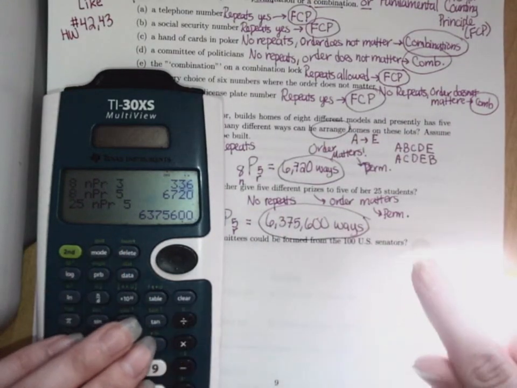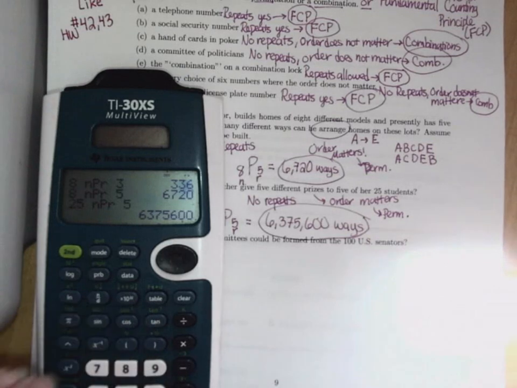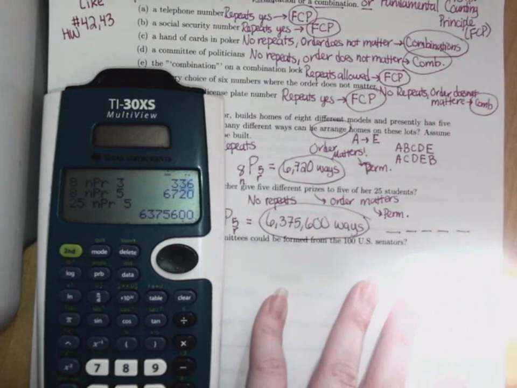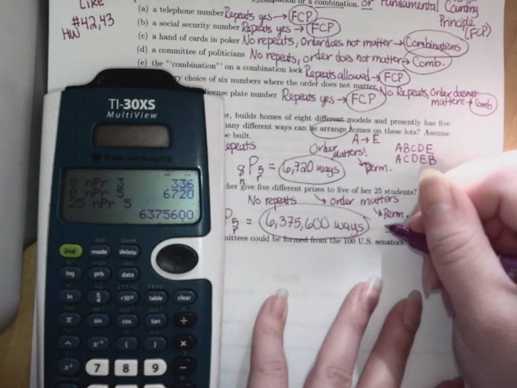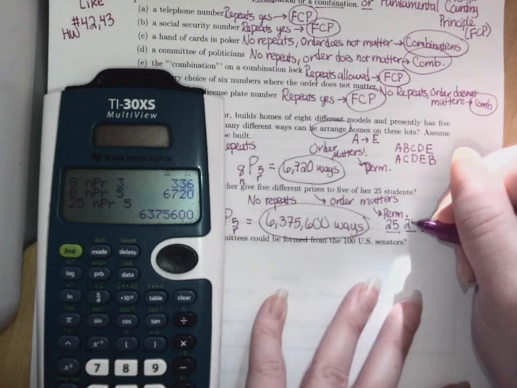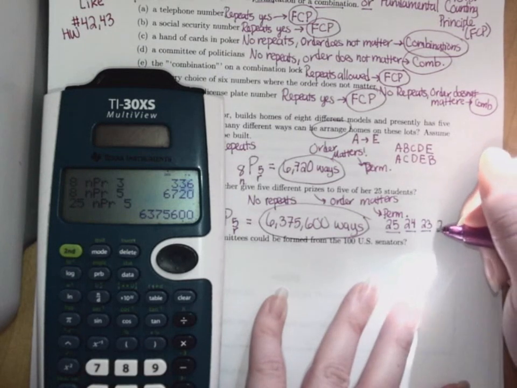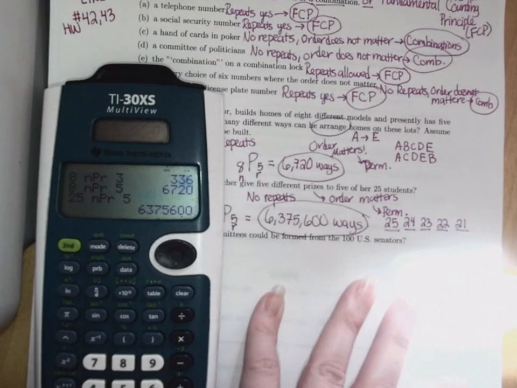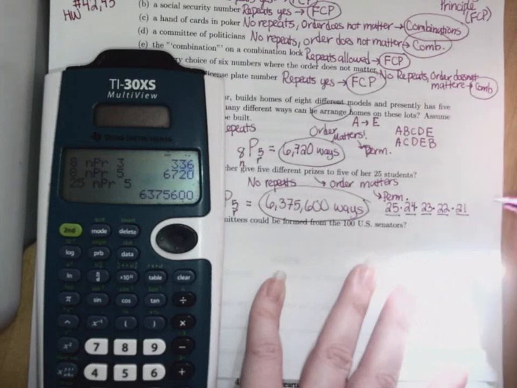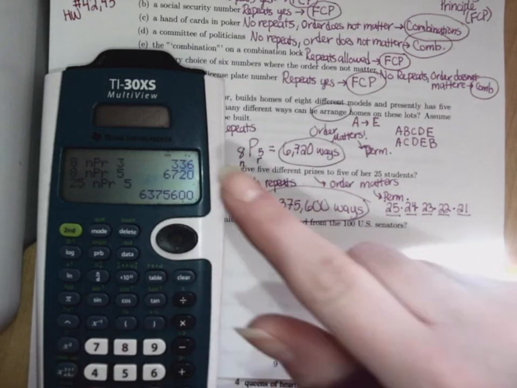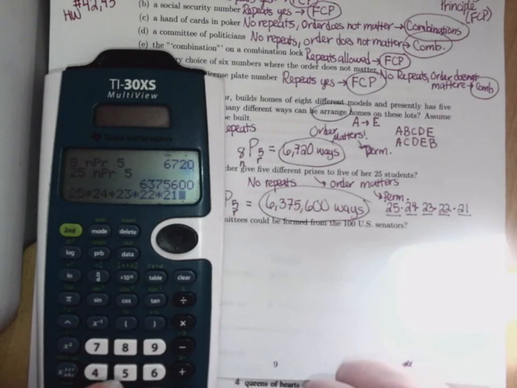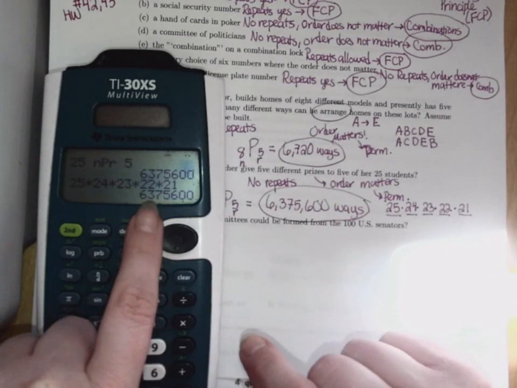If you did this one using the fundamental counting principle, you could technically do that. When you think of the fact that you have 25 students, the first prize has 25 options of students, and then 24, and then 23, and then 22, and then 21. So because of that, you could just multiply those 5 numbers and you would still get that same answer. 25 times 24 times 23 times 22 times 21 is the same answer.